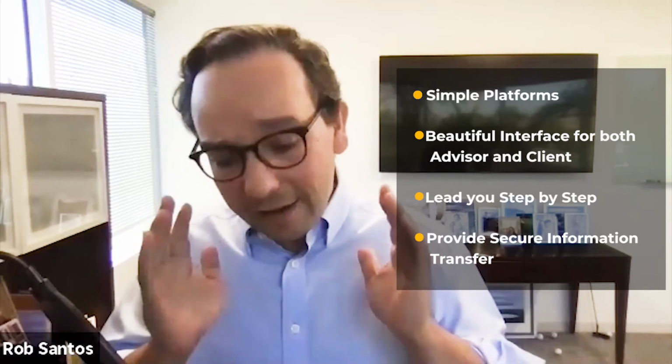They have a beautiful interface both for you and for the client. They will lead you step by step on what information could be entered or is missing. They'll also provide vaults to be able to securely share information, and also allow you the ability to assign tasks both to them and to you, to keep notes as far as your conversations and your next steps as far as the plan is concerned. So, there are a few platforms that we use.